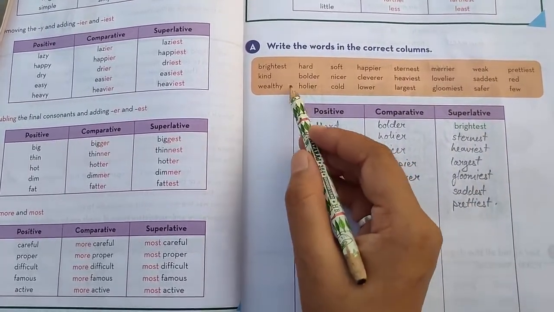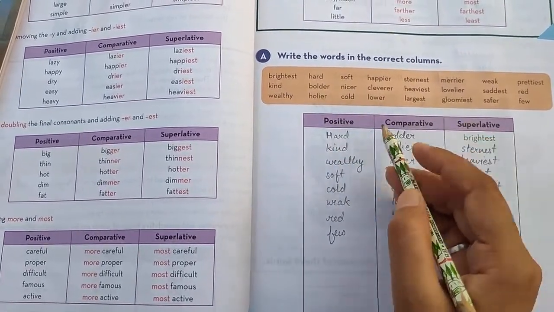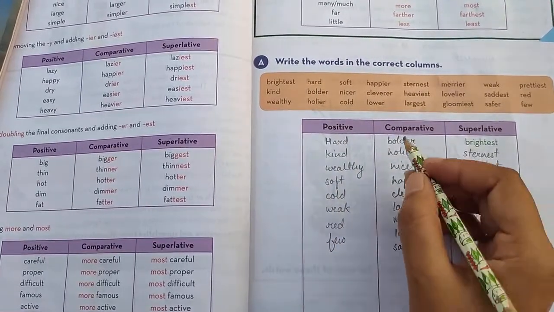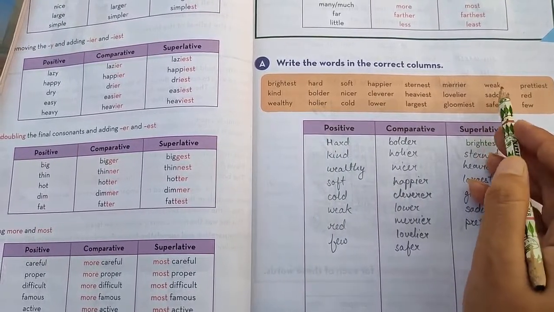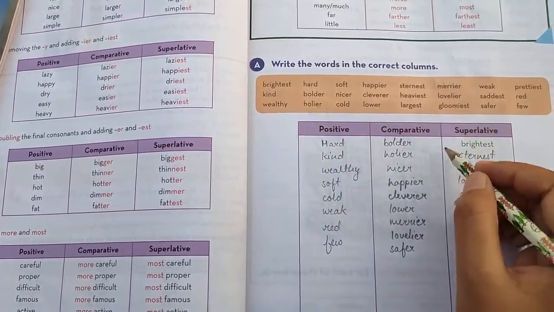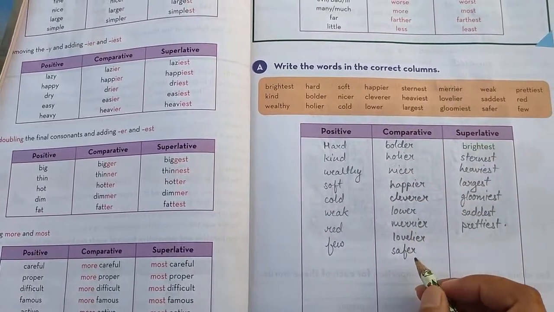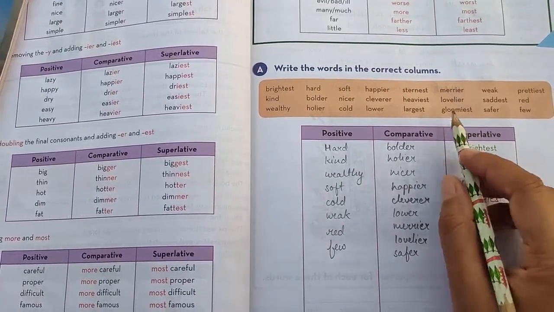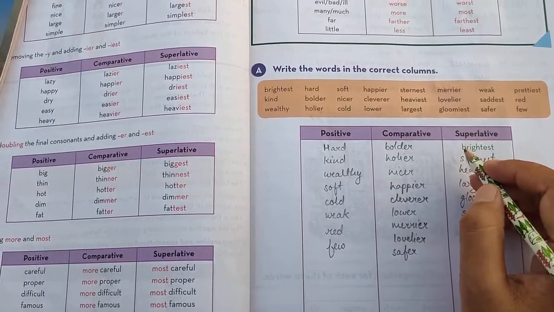We have to look for the positive degree in this box and fill it in the column positive, and then we have to look for the comparative degree of adjectives which is given in this box, and write it down in column comparative, and at the end we will look for the superlative degrees and write it in the superlative column.